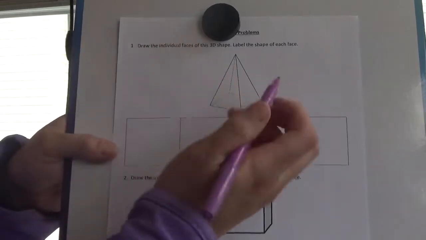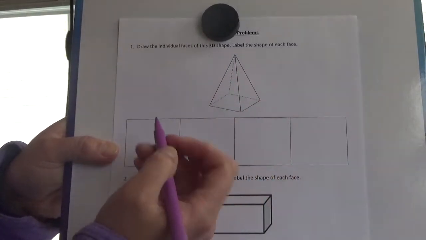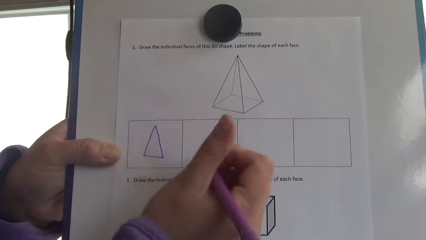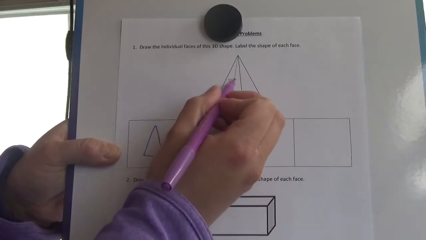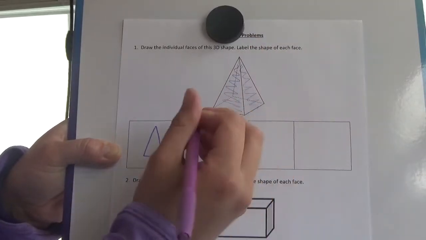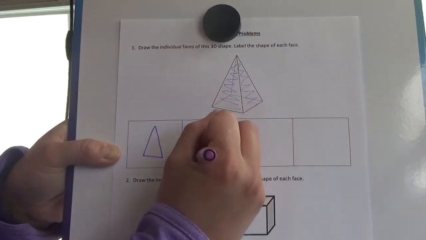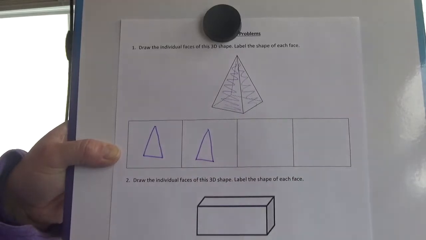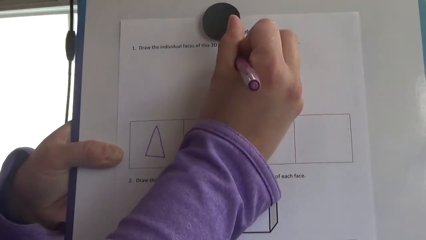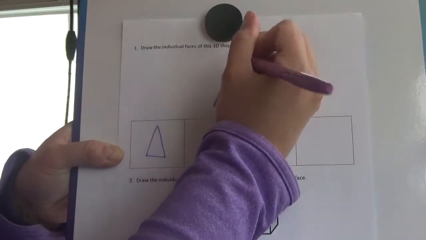this 3D shape, I can see I definitely have a triangle. So I'm going to draw a triangular face. So this is kind of representing this triangular face here. But I also have a triangular face over here. So I need to draw another one of those. And then I also can see, and I'm going to outline this, that I have a triangular face over here.